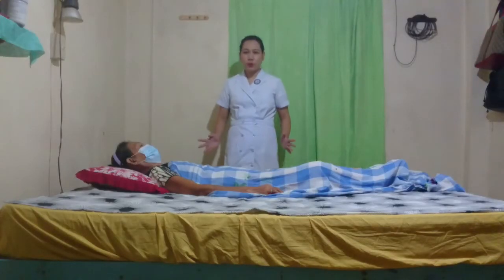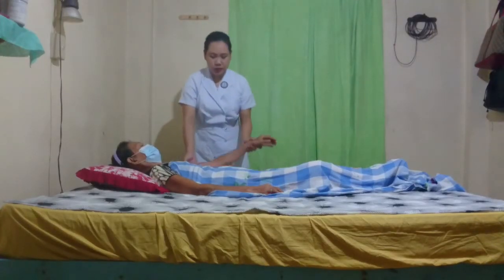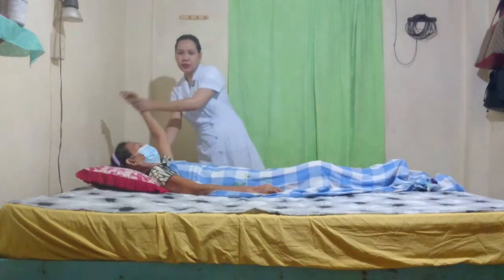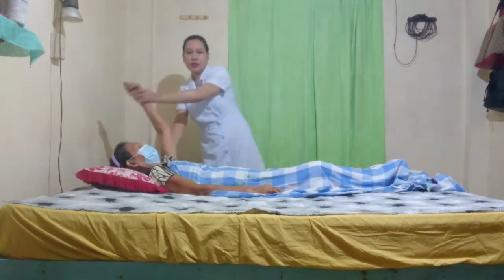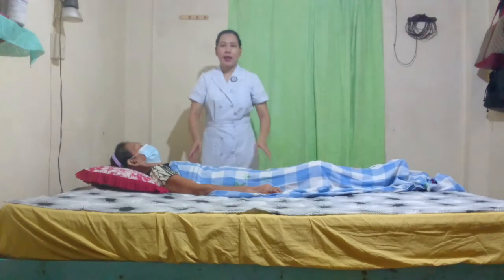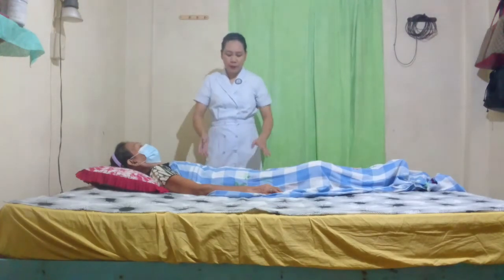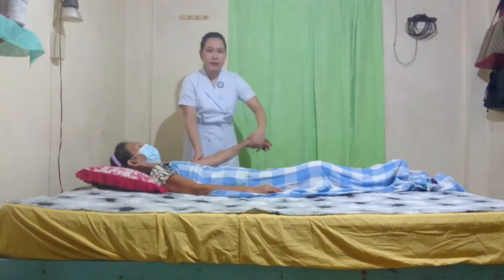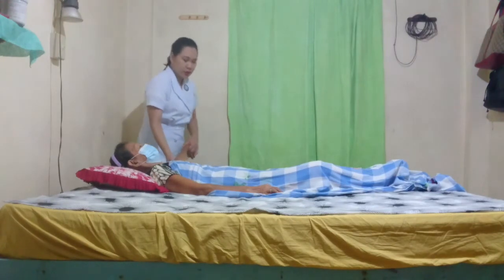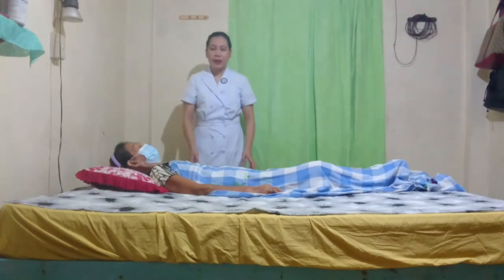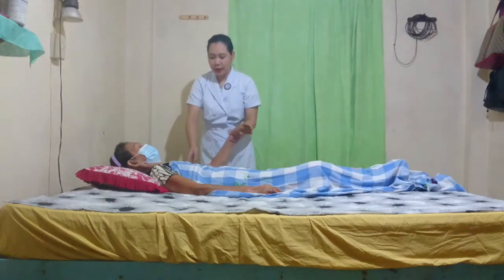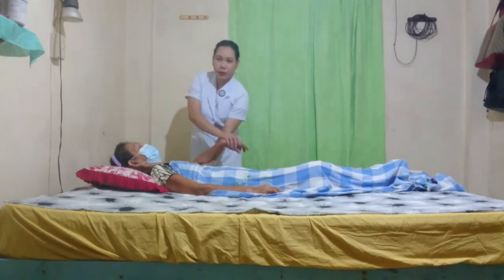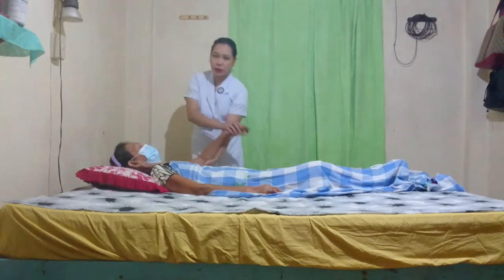First, we are going to do shoulder exercise. So we are going to raise the hand of the patient, and then this is flexion, extension, flexion, extension. And if it is moving away from the body, it is called abduction. This is abduction towards adduction. Abduction, adduction. And then move the patient's arm into a 90-degree angle. So this is outward, inward, outward, inward.